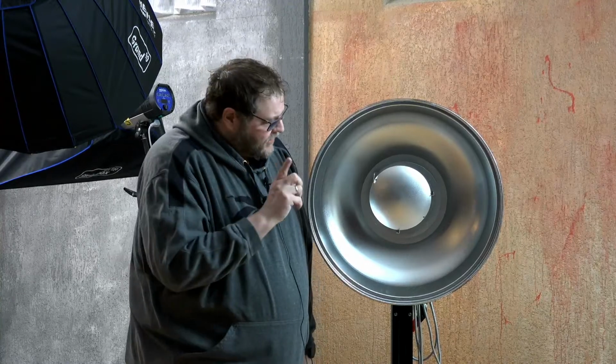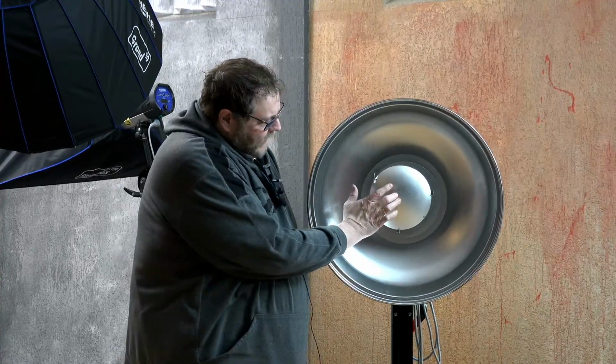If this is white, the shadows will be softer in my case. I don't like that much, and the specular highlights will also be softer. But the main thing for a beauty dish is actually the deflector here.